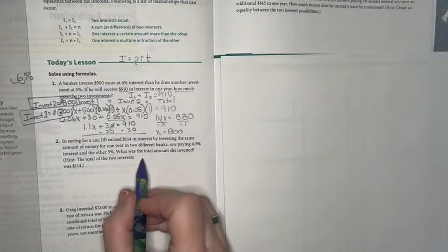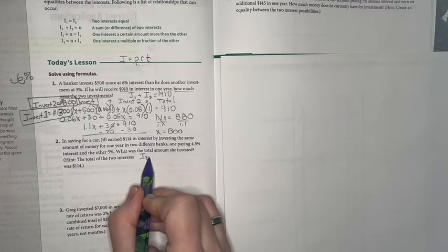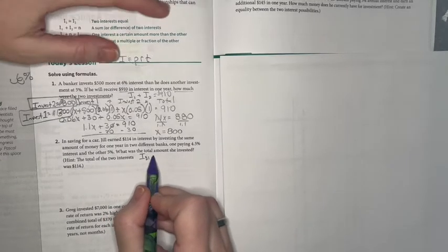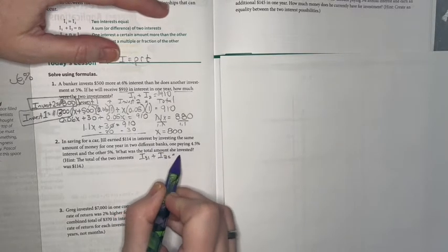So we know that the interest from bank 1 plus the interest from bank 2 equals $114. It's what she earned in her 1 year. Now we can split these up into our principal times rate times time formulas, and see what we get here.